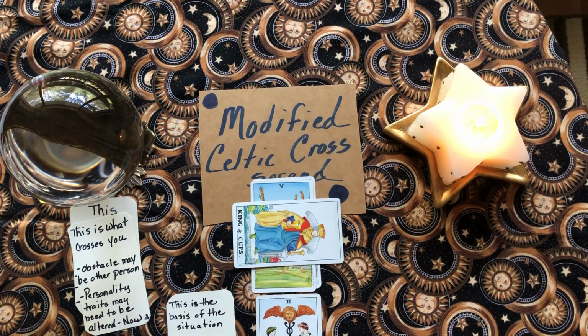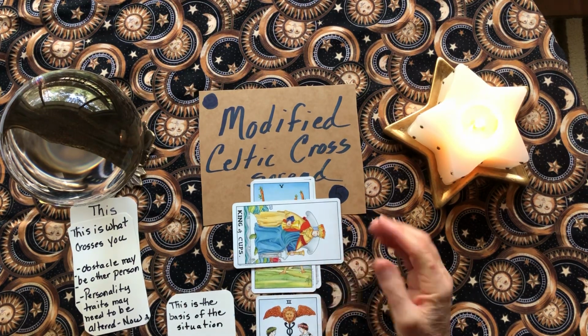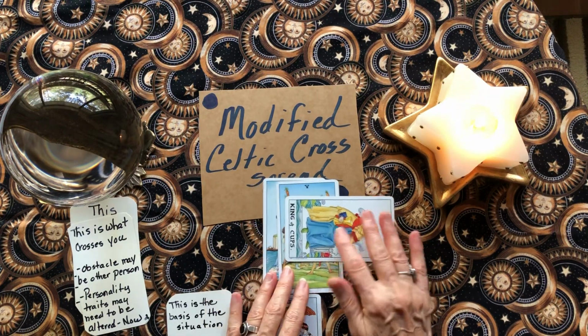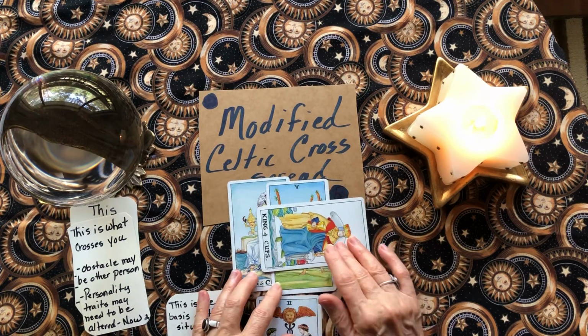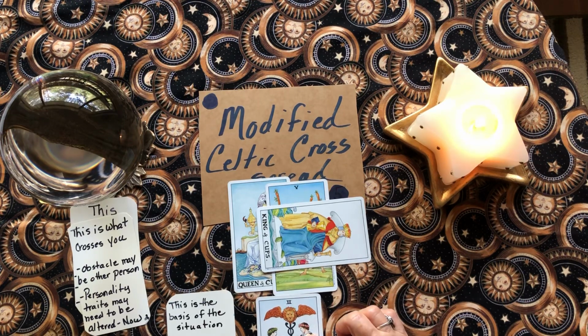Wow, well, that answers as far as lovers and relationships or even a partnership. And the foundation of the matter is back to our cups here, because you are a water sign. What crosses you is a water sign, and now we have the Two of Cups. Then this has to do with romance or a friendship.